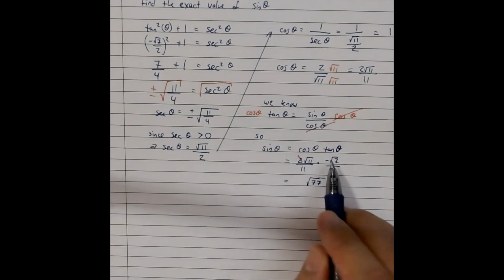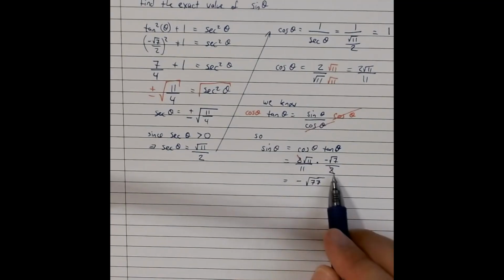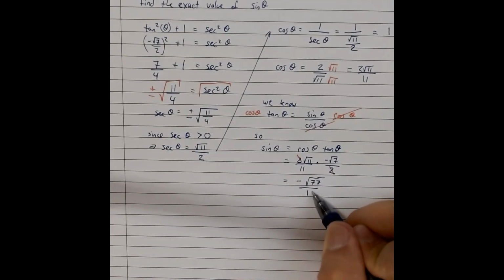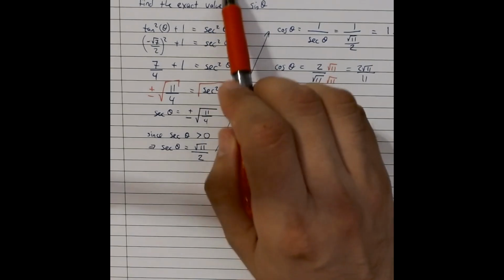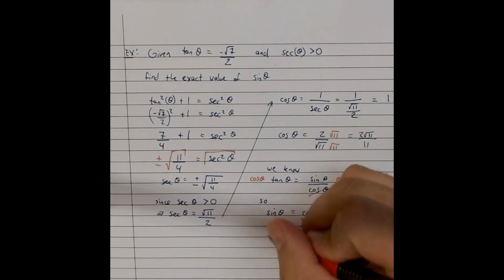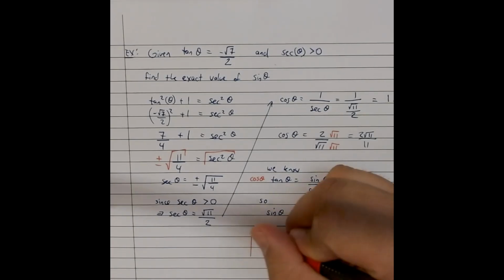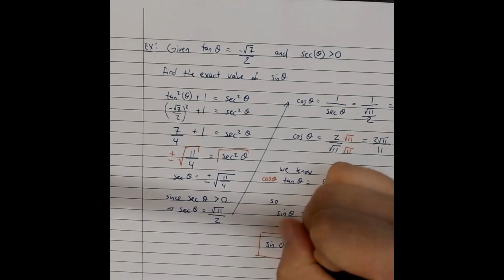Now, that's a positive times a negative, which makes the whole thing a negative. And the only denominator we have to worry about is 11. After all, both of those are gone now. And that is our result. Tangent of theta is this. So the sine of theta turns out to be this one here. Just like that.